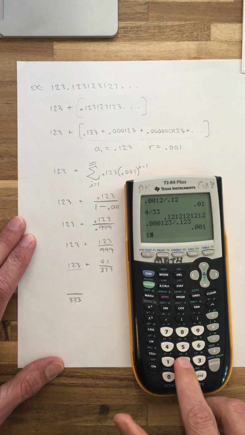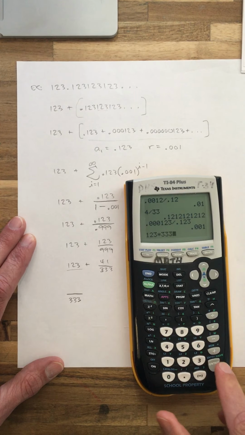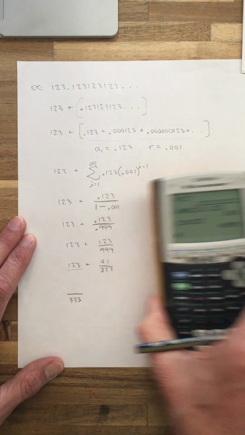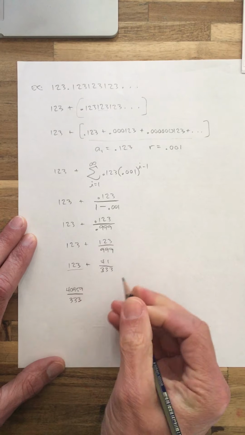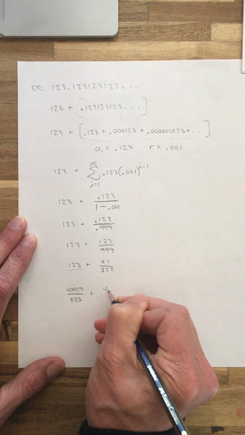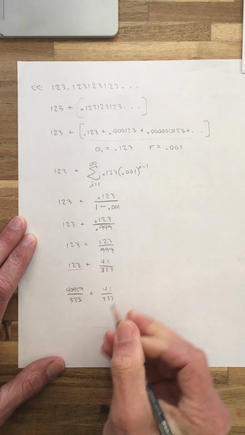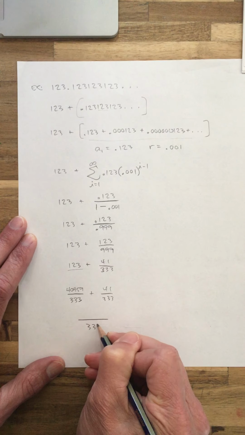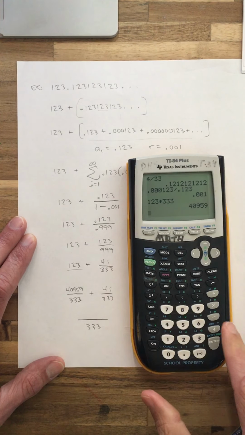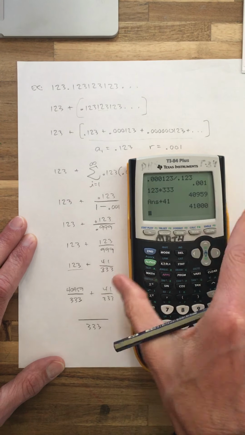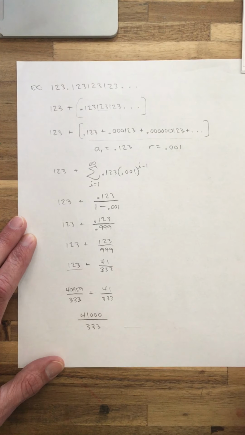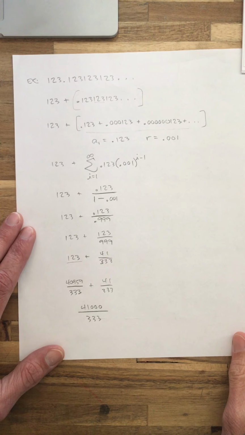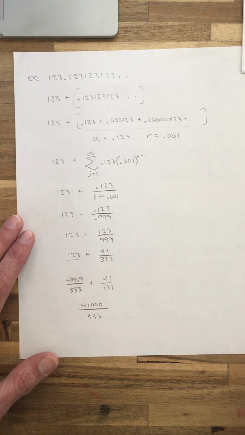So 123 times 333 equals 40,959. And I'm still adding this, so plus 41 over 333. And what does that equal? I'll add 41. That equals 41,000 over 333. And I think I'm done.